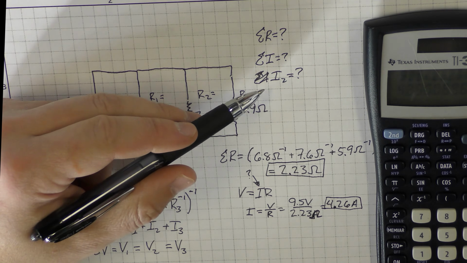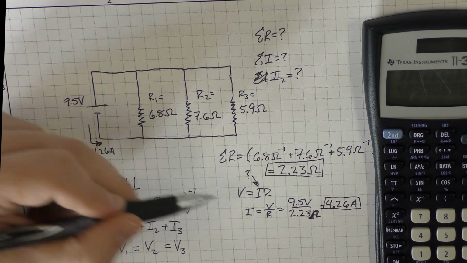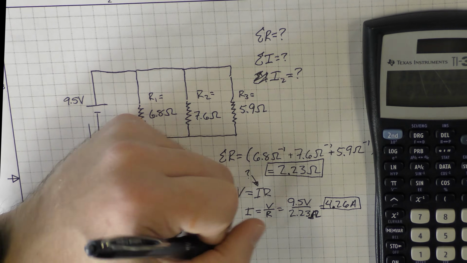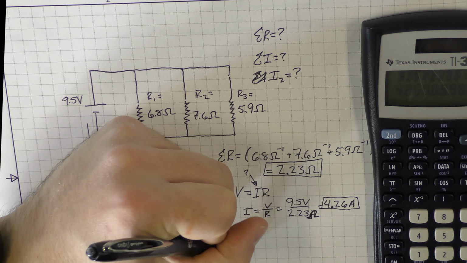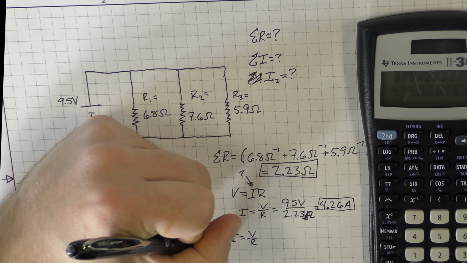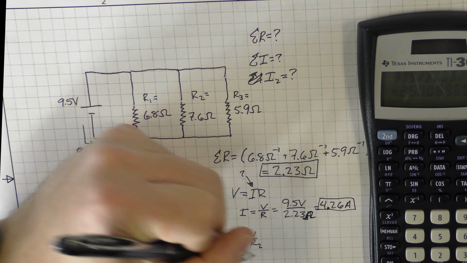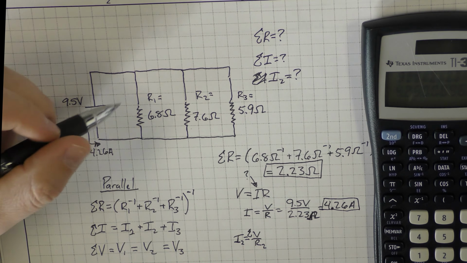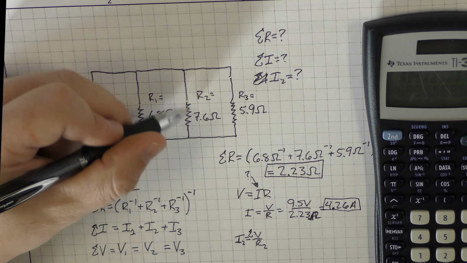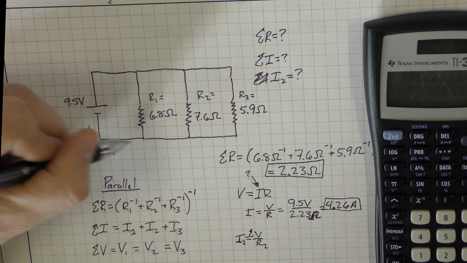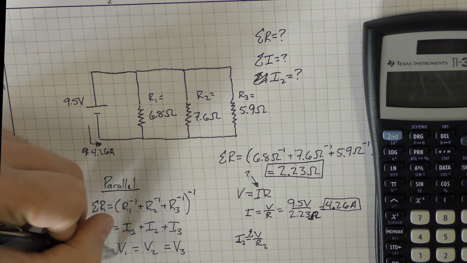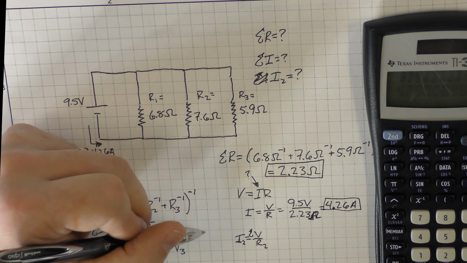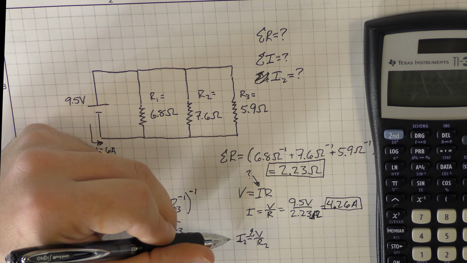And for the last question, the current through loop number 2, we're going to use the exact same equation, I equals V over R, but this time it's going to be I2, resistor number 2, and the total voltage. Because resistor number 2 is getting the same total voltage from the battery according to our equations, but it's only getting a piece of the current.